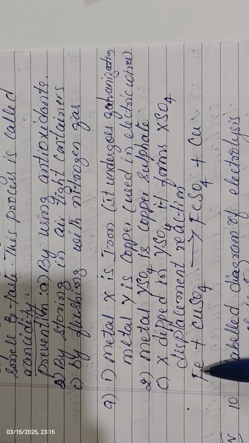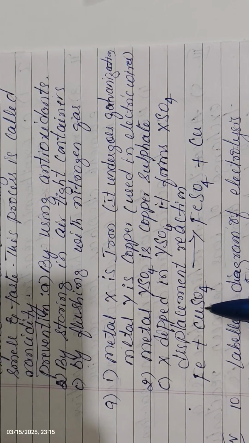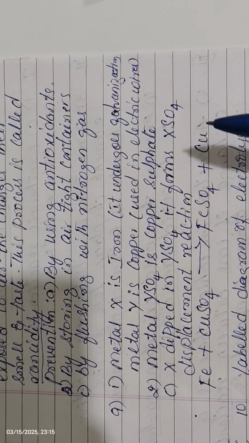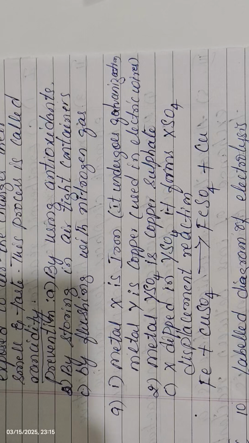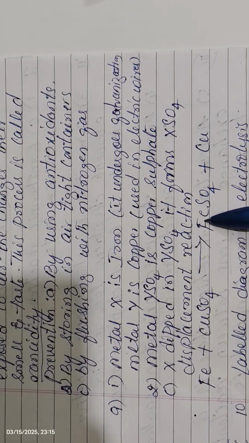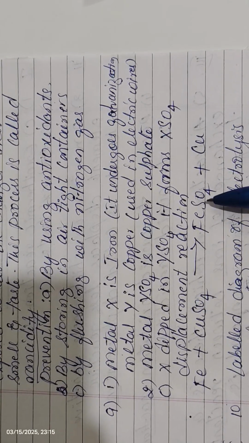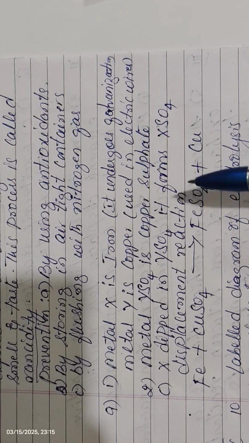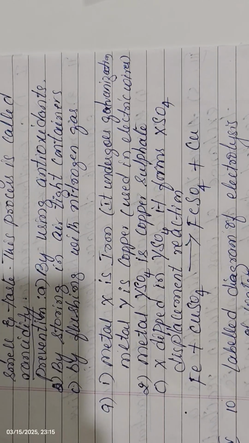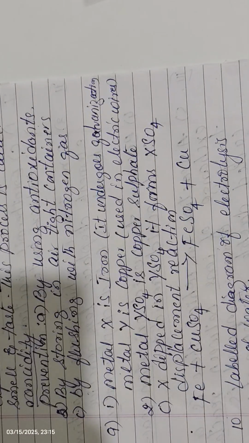So look at the balanced equation. Fe is iron plus CuSO4 is copper sulfate gives FeSO4 is iron sulfate plus Cu is copper. So this is the balanced chemical equation. Here one iron and here one iron is balanced. One copper, one sulfur, and oxygen 4 and 4. So this equation is balanced. By this you can complete question number 9.